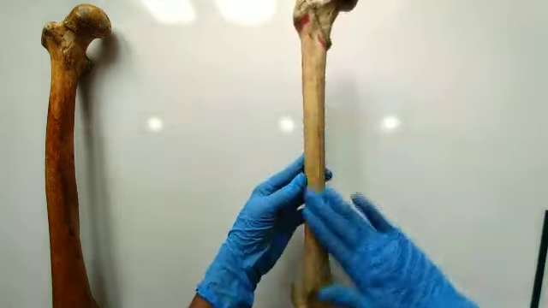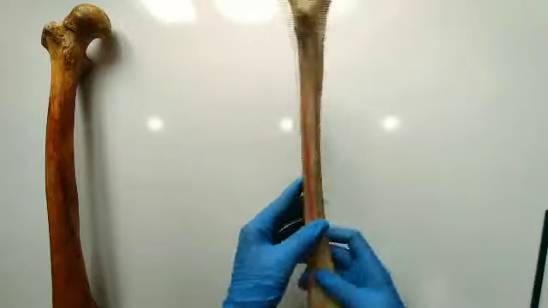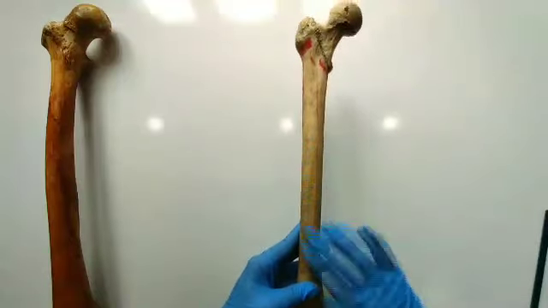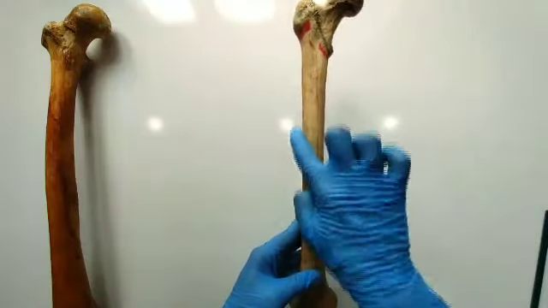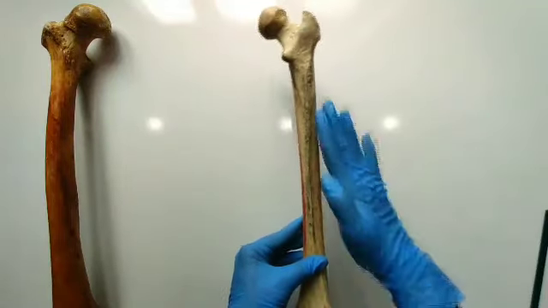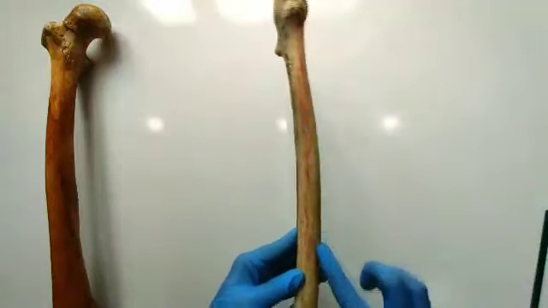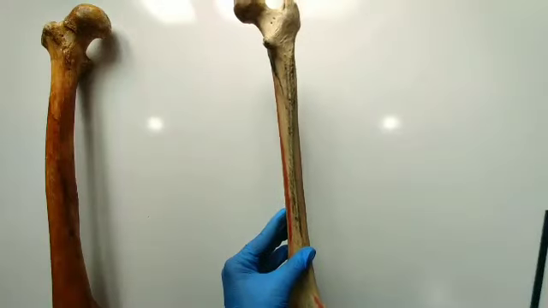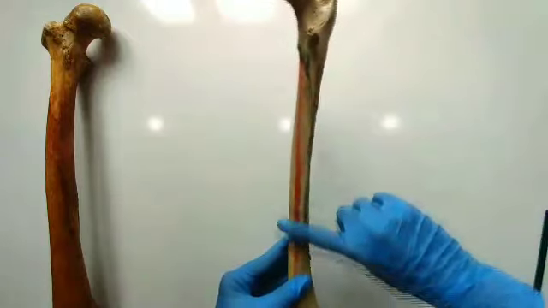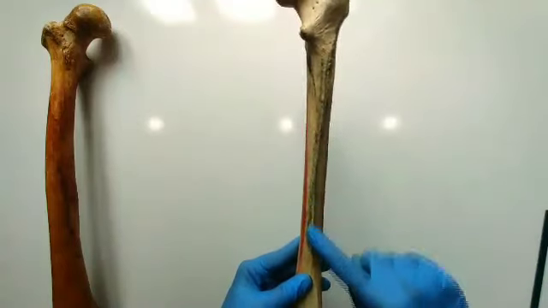So here comes the anterior surface. It lies between the medial border and the lateral border. Next is the lateral surface. It lies between the lateral border and the posterior border. And next is the medial surface. Here comes the medial surface. It lies between the medial border and the posterior border.